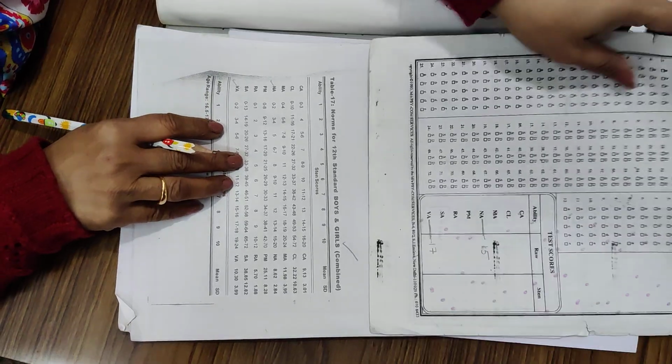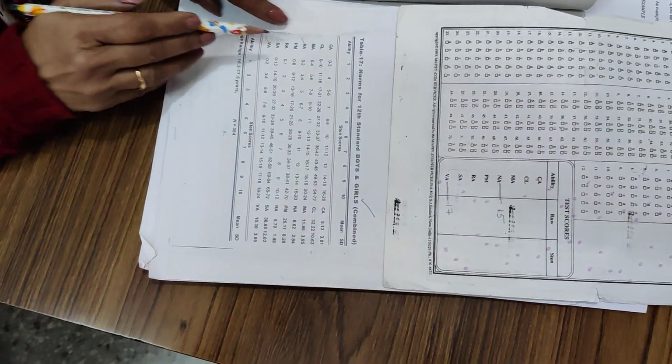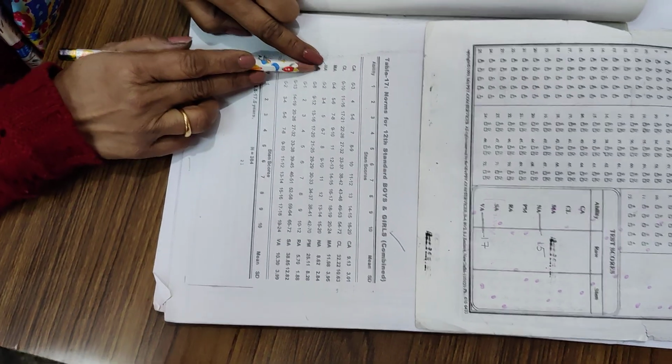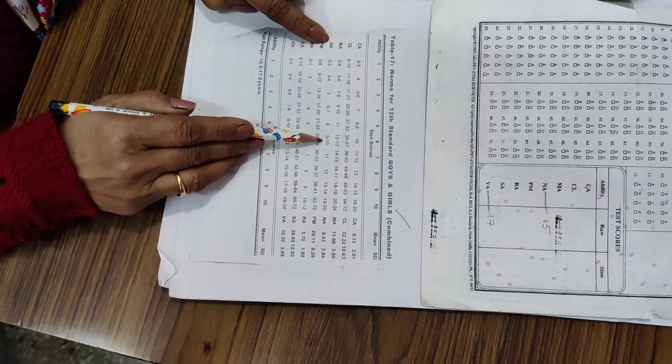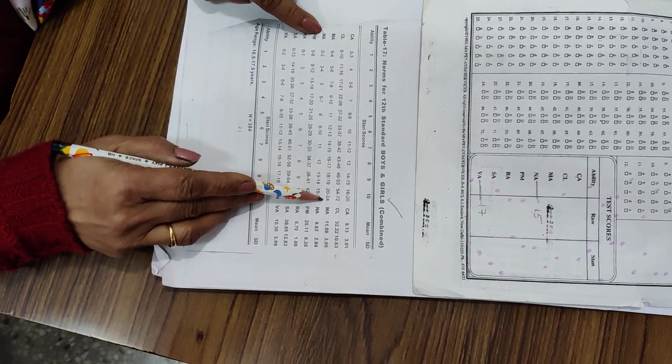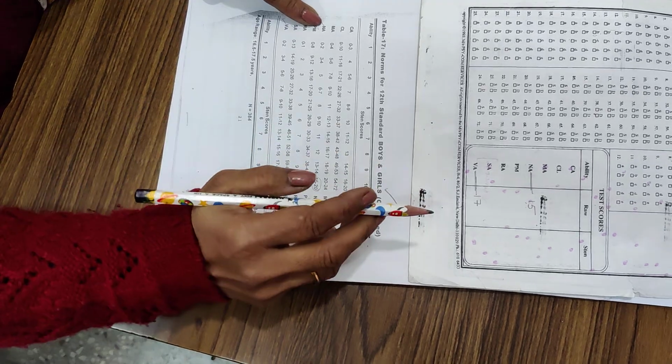Now let us come to this. For numerical ability, your raw score is 15. Let us find out where numerical is. Here in this series it is numerical. The score is 15, so let us first find out where 15 will land. 15 lands here in this particular category. Now we have to find the STEN score.